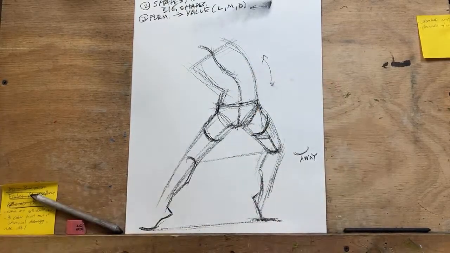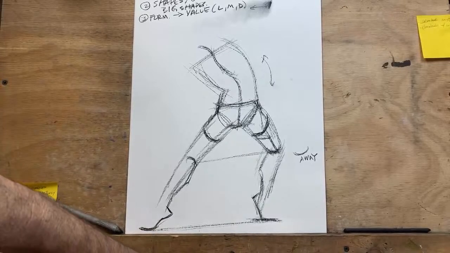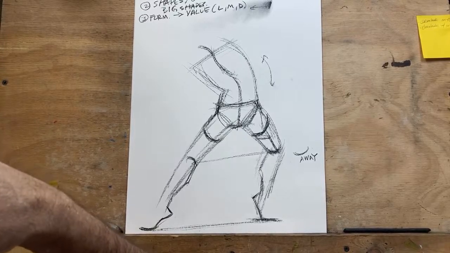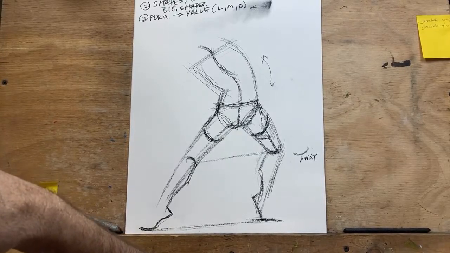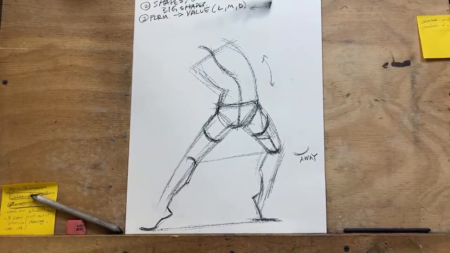I think I need to slow down. Do I need to slow down? Okay. I'm gonna give you guys a couple moments to catch up. But yeah, you're going to be looking at my drawing, the reference photo, and your own drawing and listening.